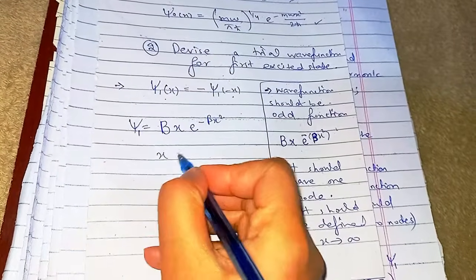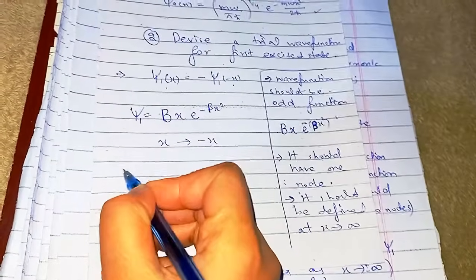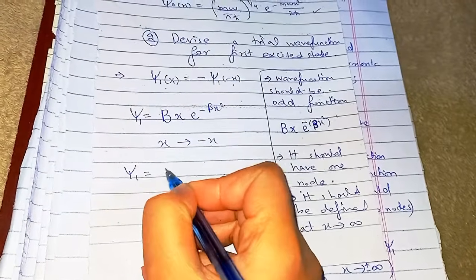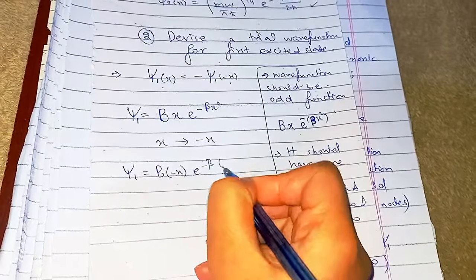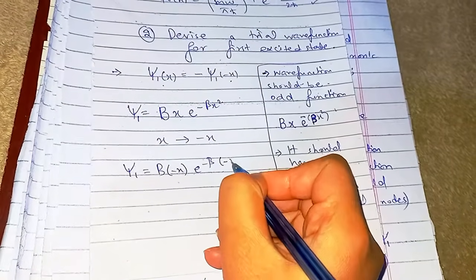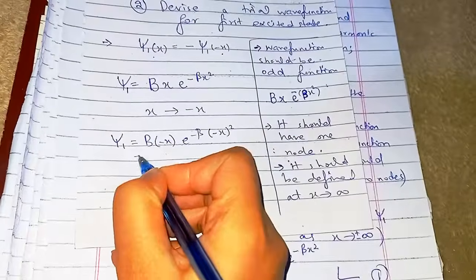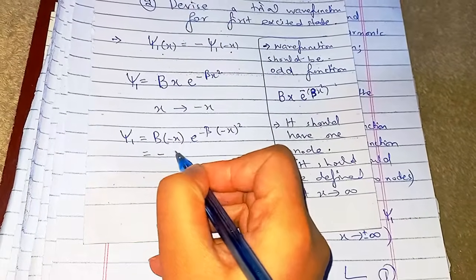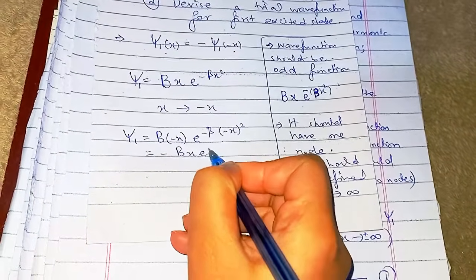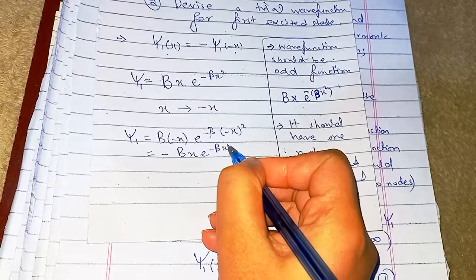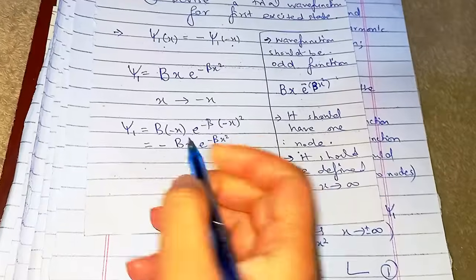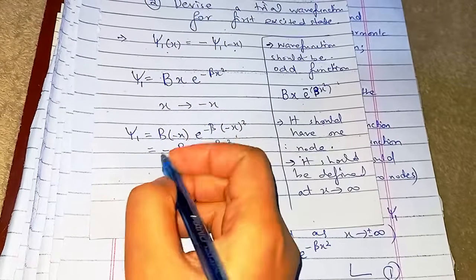I'm replacing x with negative x here. B into minus x e to the power minus beta, and it's minus x whole squared. So the minus will come here, b x e to the power minus beta x squared again, because negative becomes positive when it's squared.